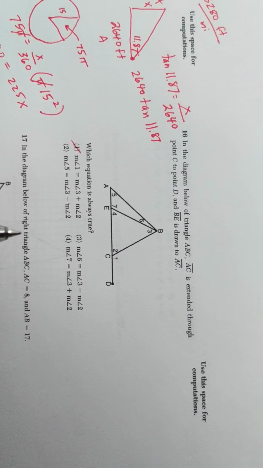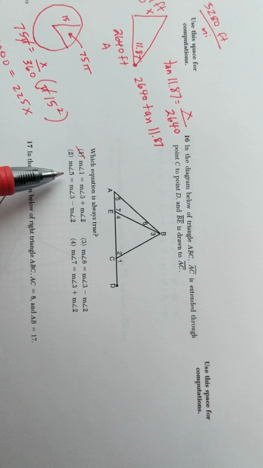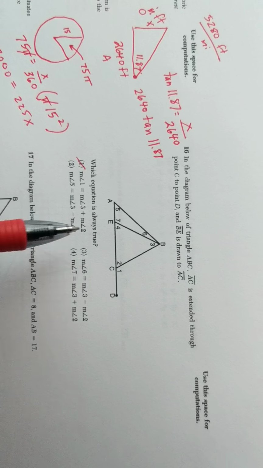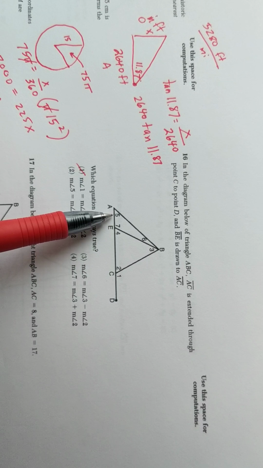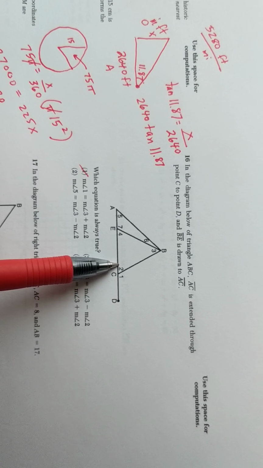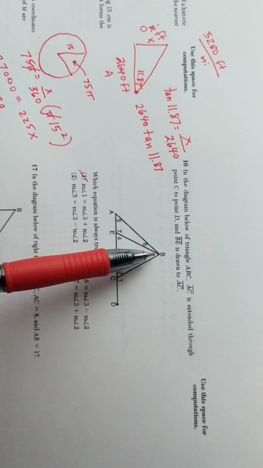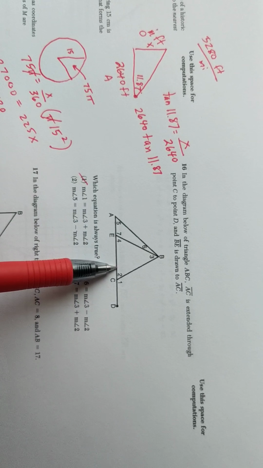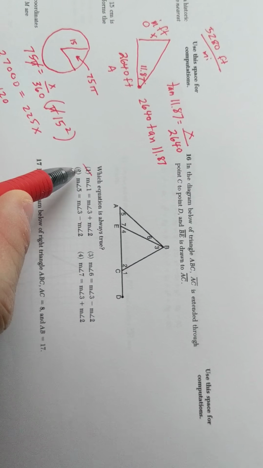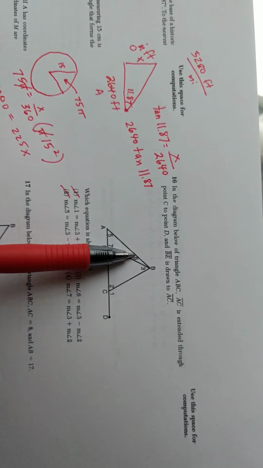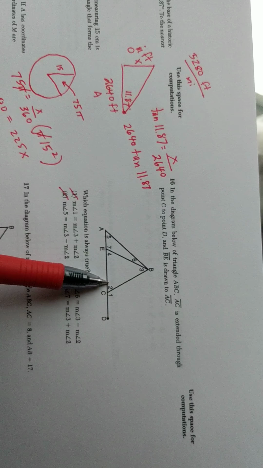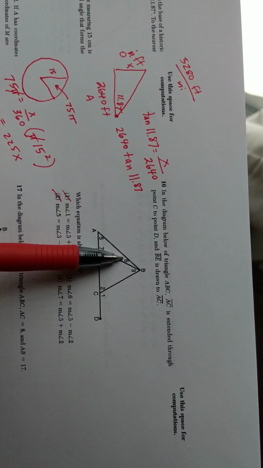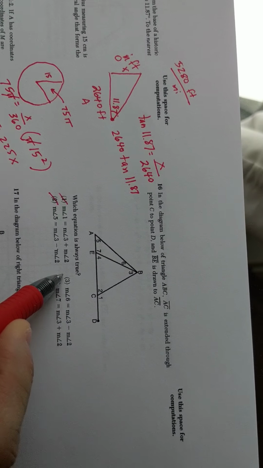All right, so then we have the measure of angle 5 equals the measure of angle 3 minus the measure of angle 2. Well, 5 has no direct relationship with 3 and 2. It's not an exterior angle to this triangle. And in the big triangle, all would add up to 180, but there's no mention of 180 here, so that's out. Angle 6 equals the measure of angle 3 minus the measure of angle 2. And again, not the case, as 6 has no direct relationship with 3 or 2.